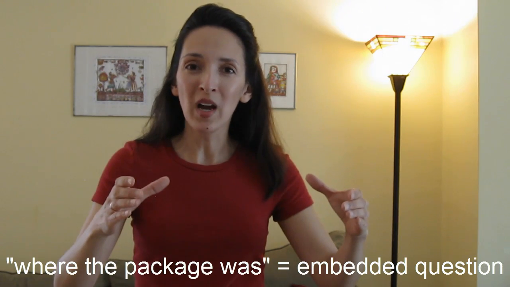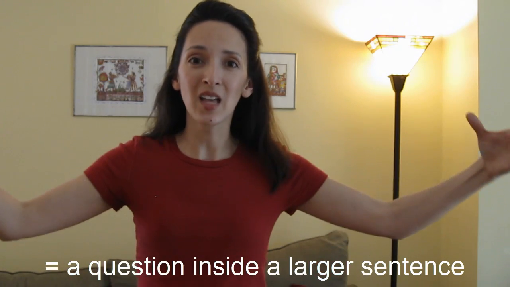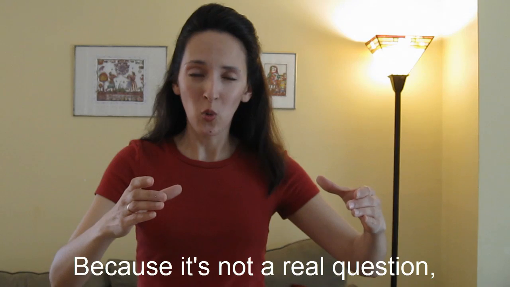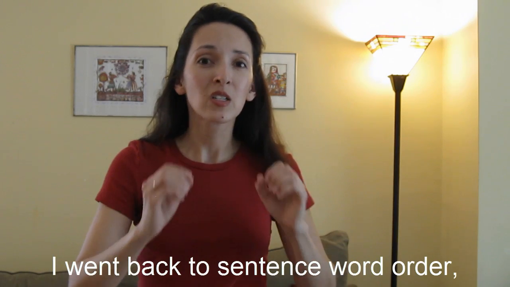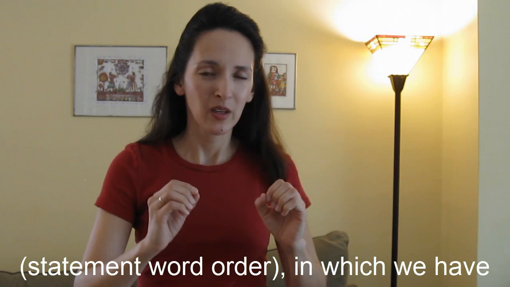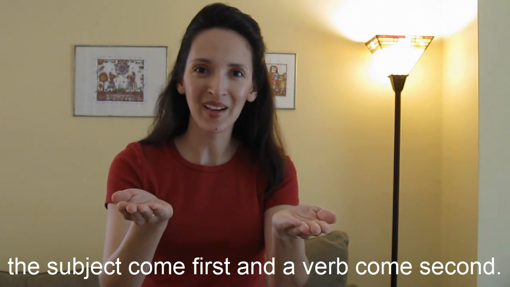Where the package was is an embedded question, a question inside a larger sentence. Because it's not a real question, I went back to sentence word order, statement word order, in which we have the subject come first and a verb come second.